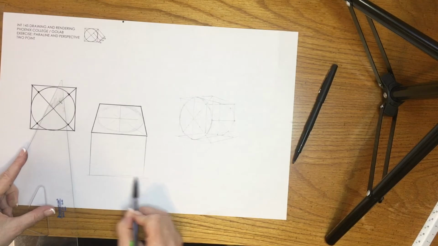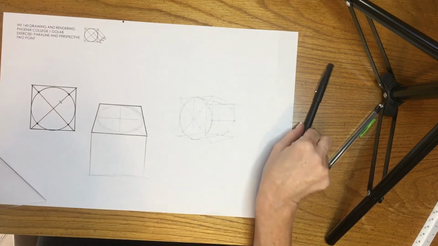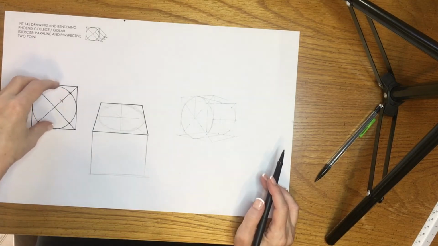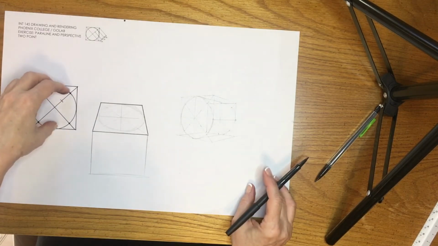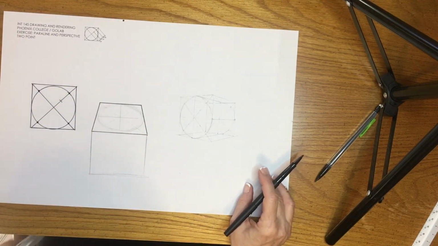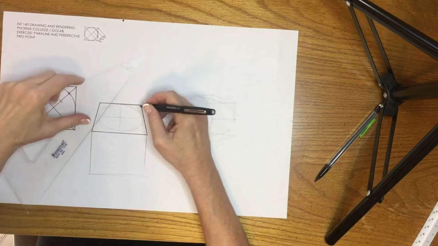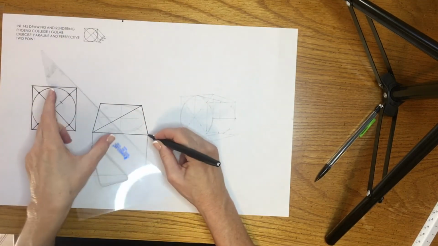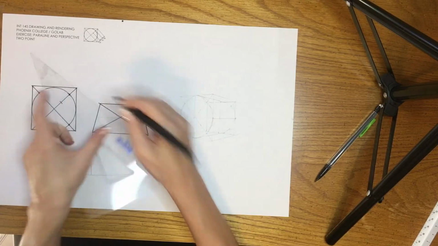Just as a reminder, that was like a box. So you're going to want to follow the same principles of your square and your circle and place it now into perspective. Take this and cross it.